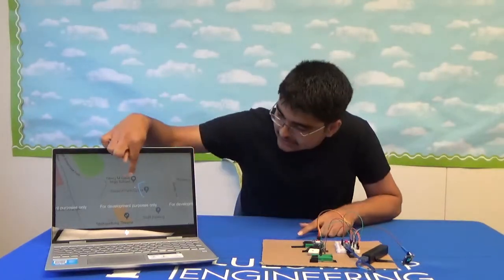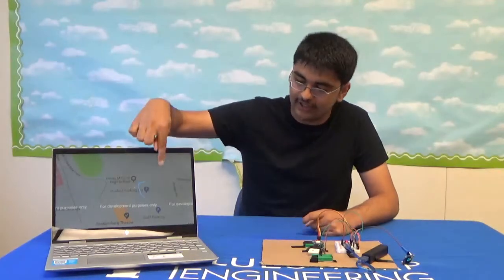So as you can see here, this is one of my routes that I took while just walking around the parking lot, and obviously you can see that it refreshes every 10 seconds, and that's how it creates the map.